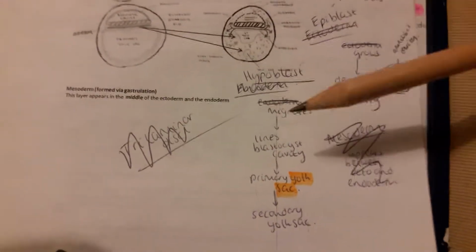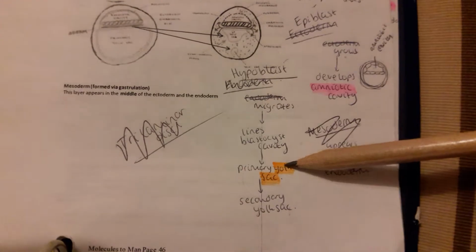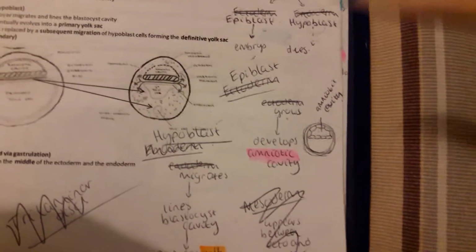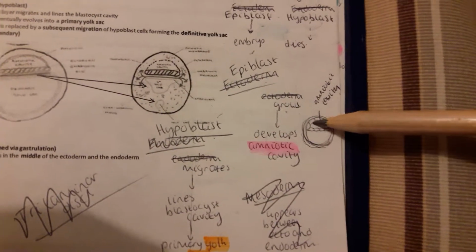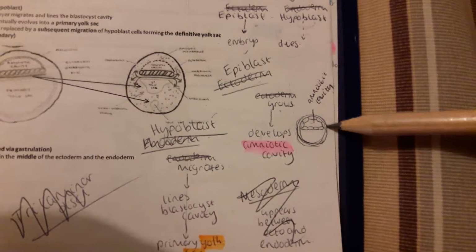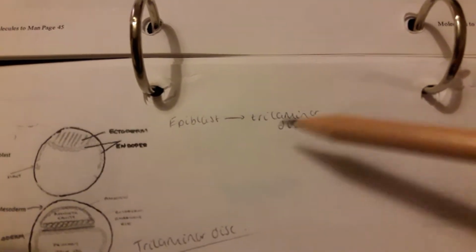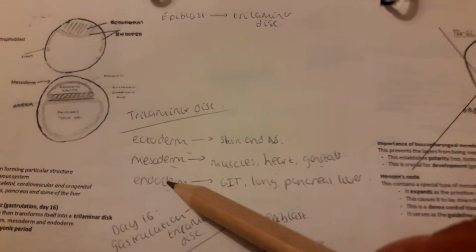So as I said, the hypoblast migrates and lines the blastocyst cavity on the outside here, and then forms the primary yolk sac, and then the secondary yolk sac, and then degenerates. The epiblast, however, grows and forms an amniotic cavity in the center here, and then it forms the trilaminar disc. So what's the trilaminar disc? Well, the trilaminar disc is the ectoderm, mesoderm, and the endoderm.